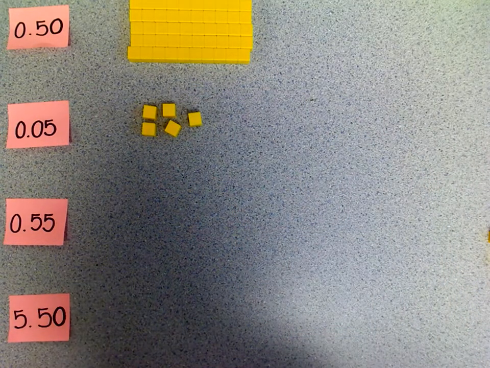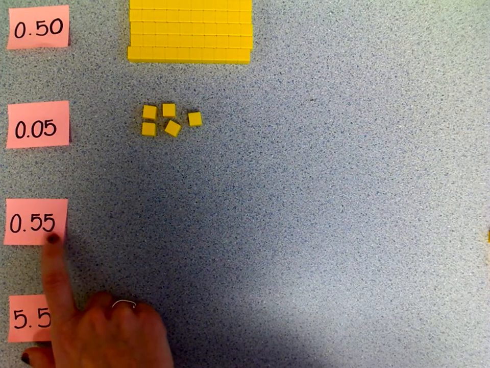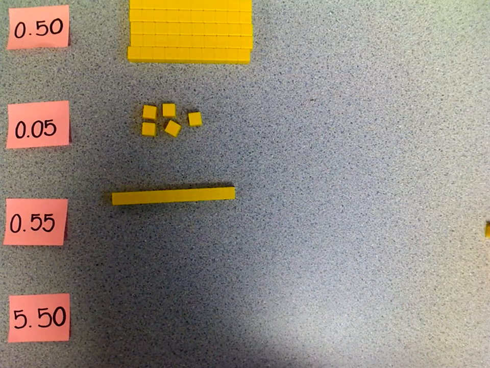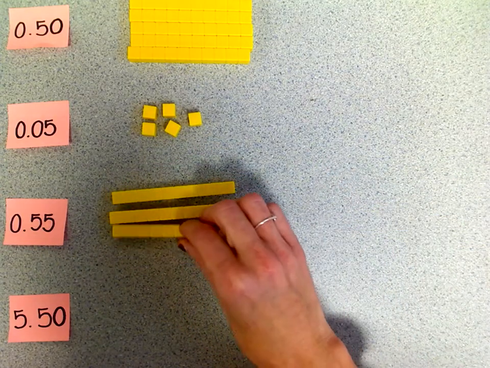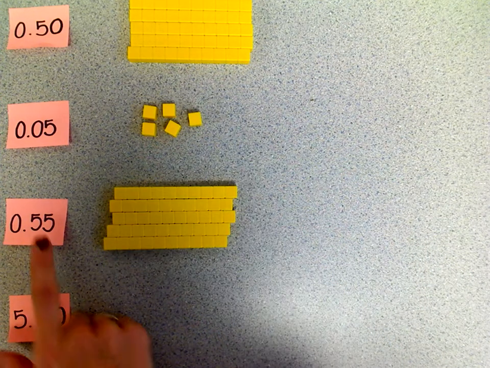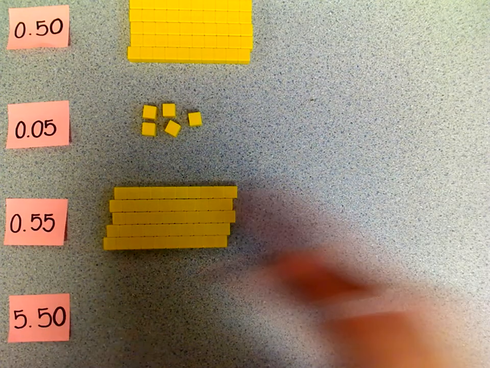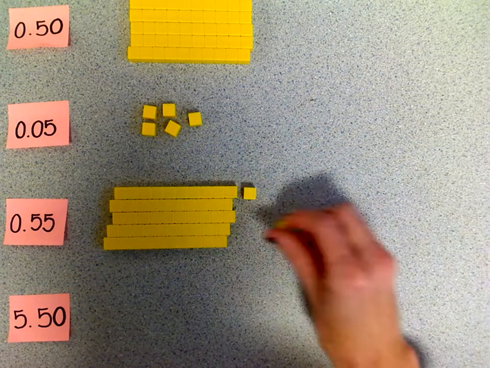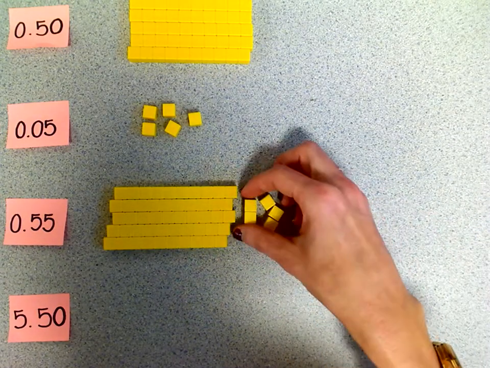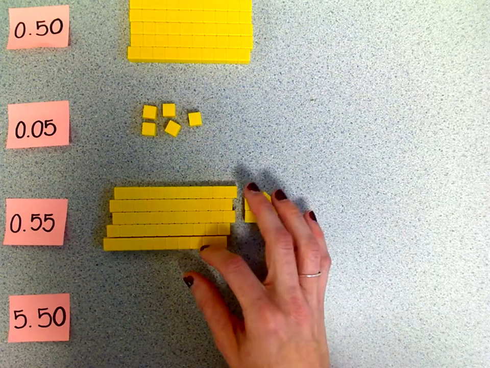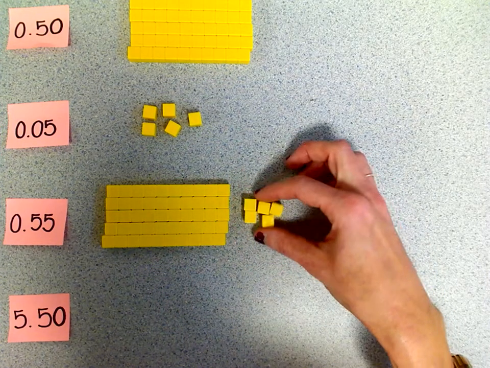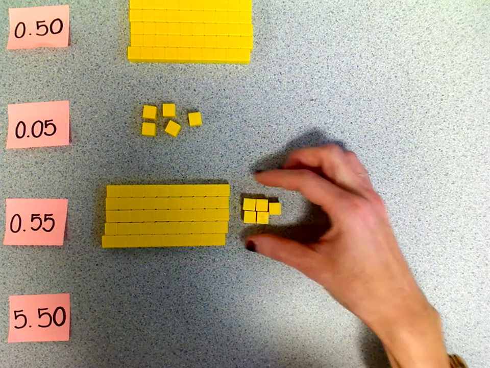For my next decimal, I have 5 tenths and 5 hundredths. So I'm going to have 5 longs, 10, 20, 30, 40, 50. And now looking at the 5 hundredths, that's going to give me 5 cubes. 1, 2, 3, 4, 5. So you can tell that I have 5 tens out of 10 tens, which equals 1 flat, and I have 5 cubes out of 100 cubes, which equals 1 flat.